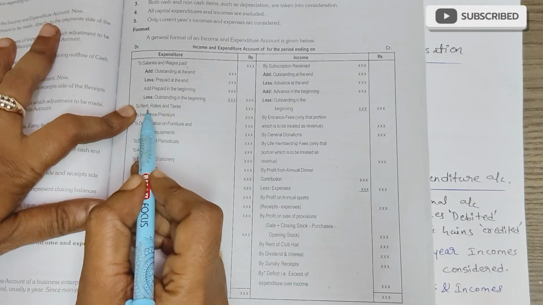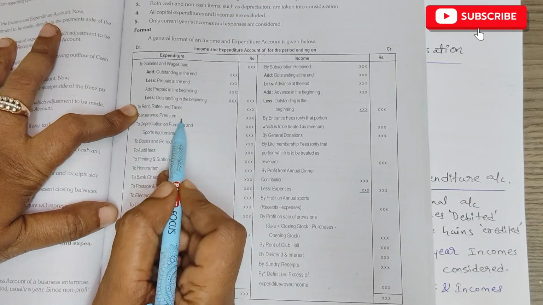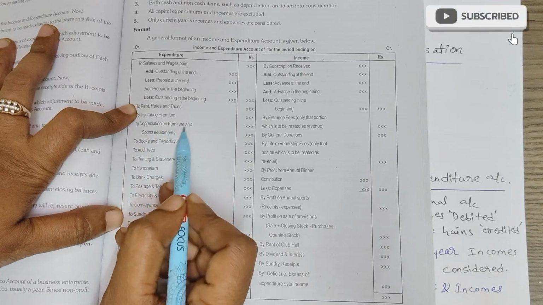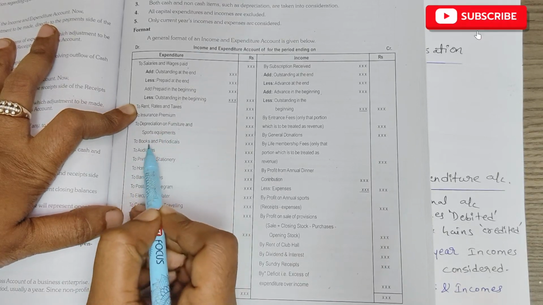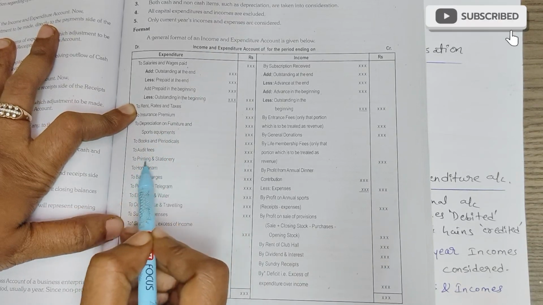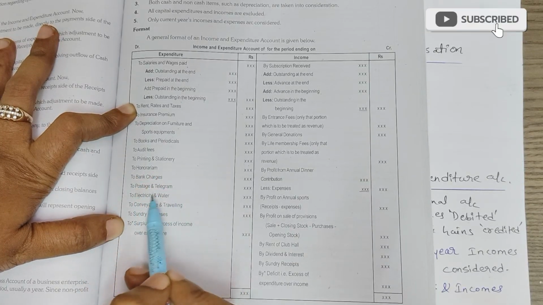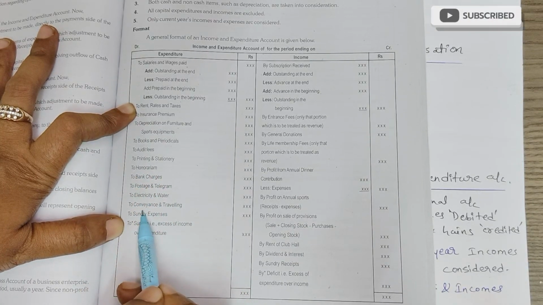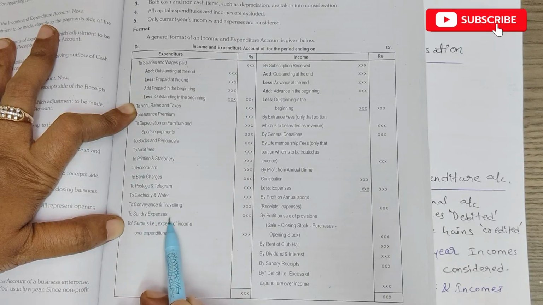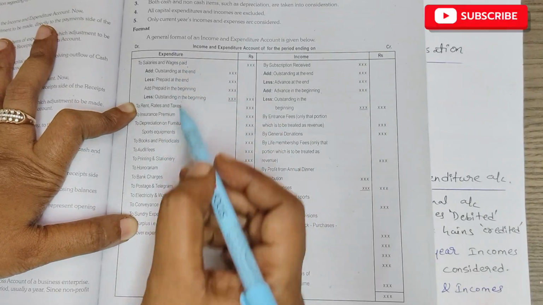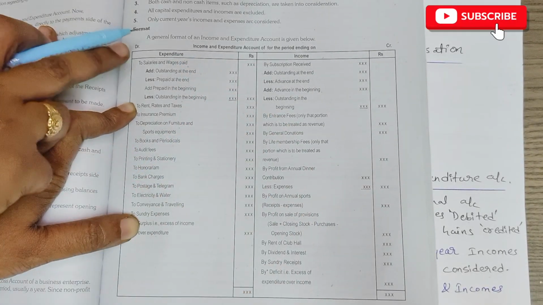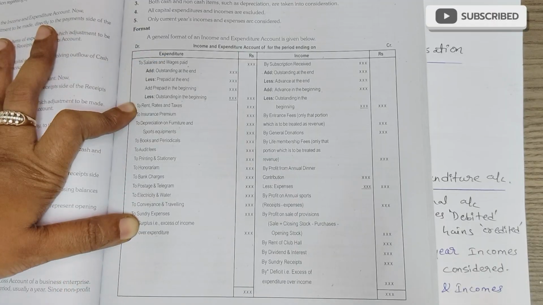Then rent, rates and taxes, insurance premium, depreciation on furniture and sports equipment, books and periodicals, audit fees, printing and stationery, honorarium, bank charges, postage and telegram, electricity and water, conveyance and traveling, sundry expenses. So up to here, these are all expenses. So expenses come under the debit side of the income and expenditure account.